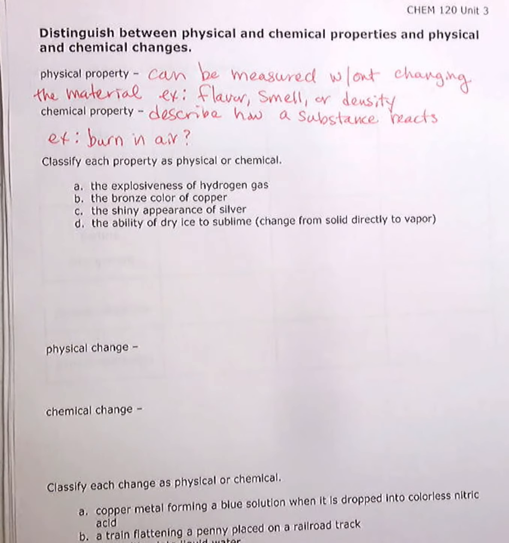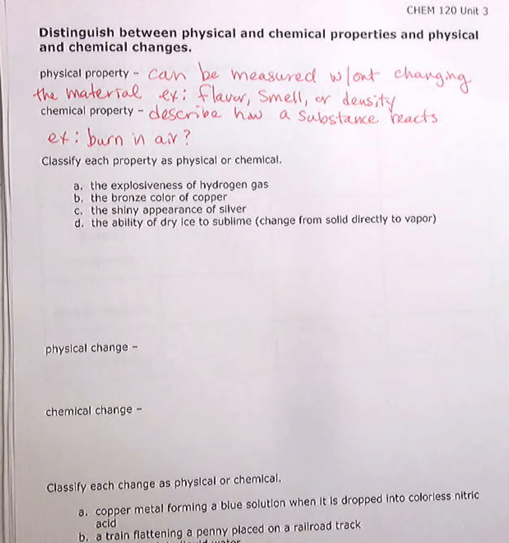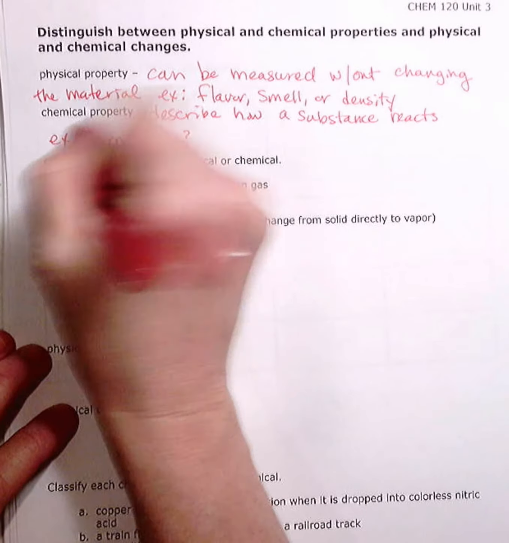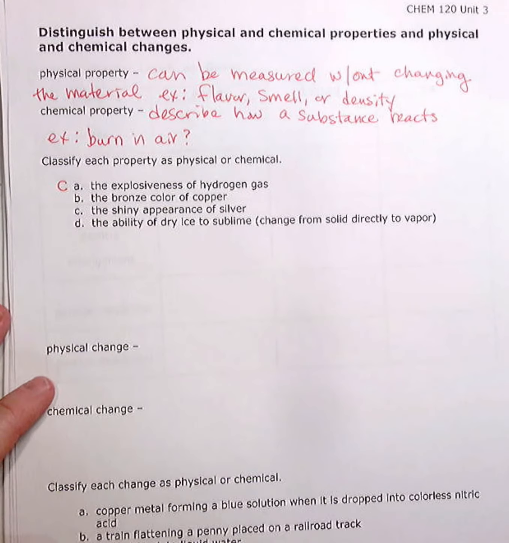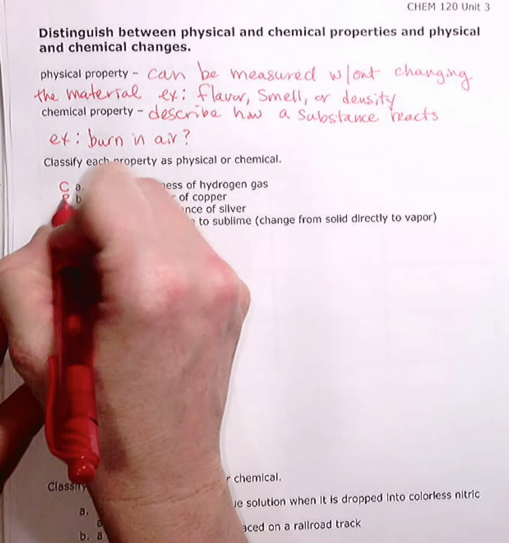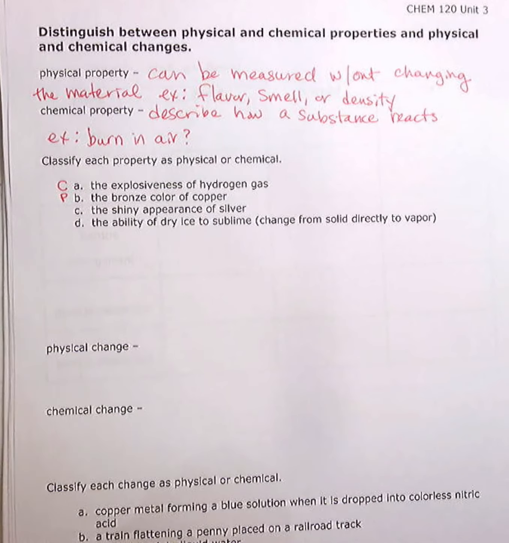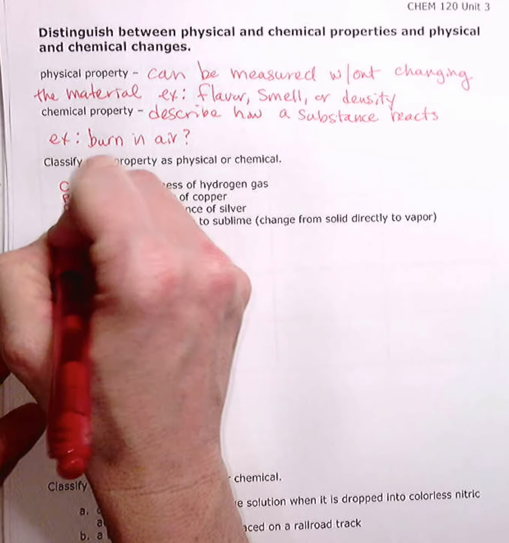So I've listed some properties and I want you to classify them as chemical or physical. The explosiveness of hydrogen gas, that would be a chemical property. The bronze color of copper, on the other hand, would be physical. The shiny appearance of silver, again, physical, you don't have to change anything.